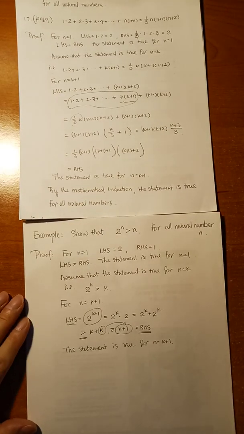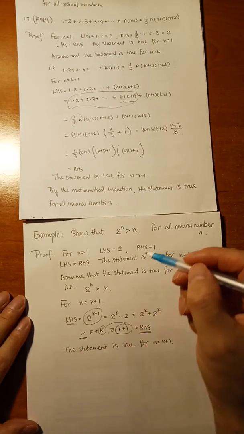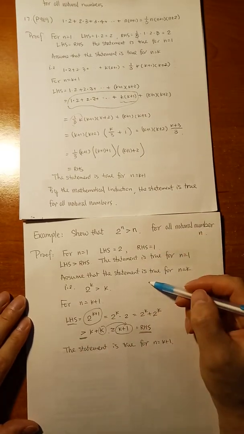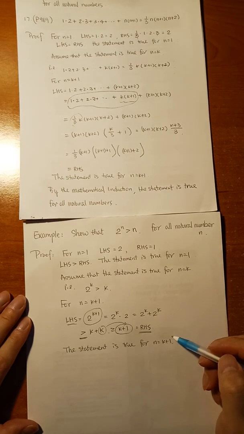All right? Okay, so you verify the first one. You assume it's true for k, and you prove it's true for k plus 1.